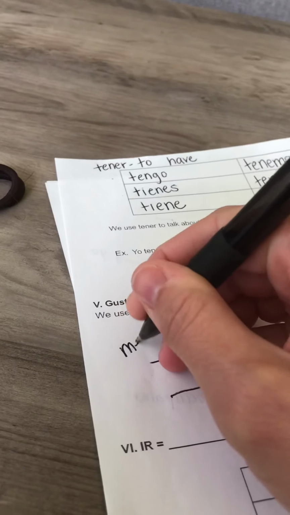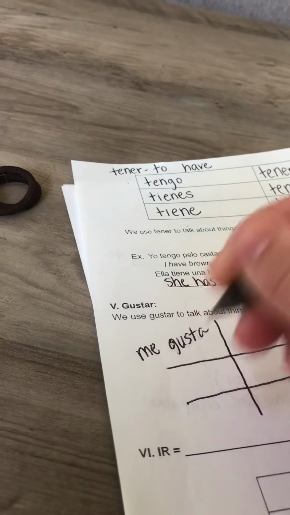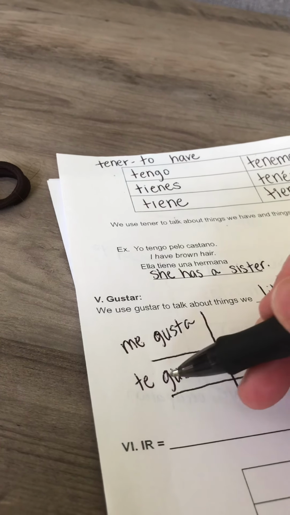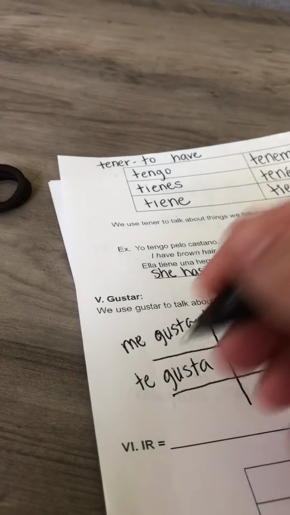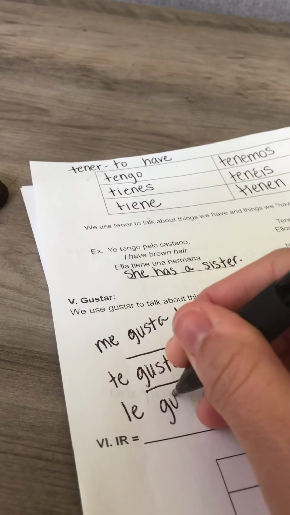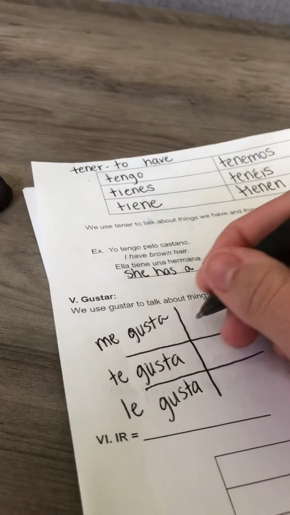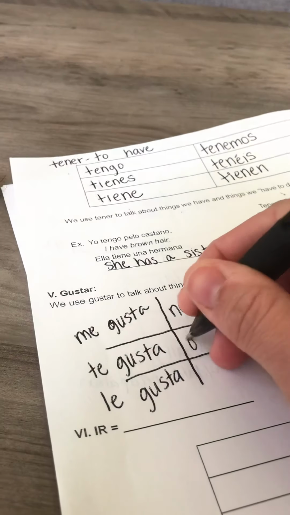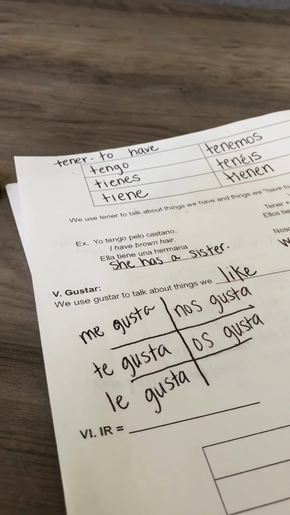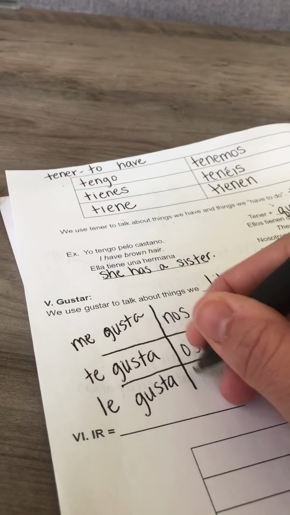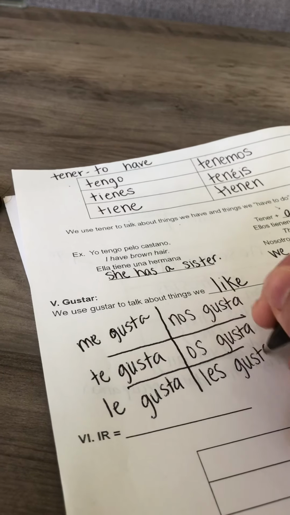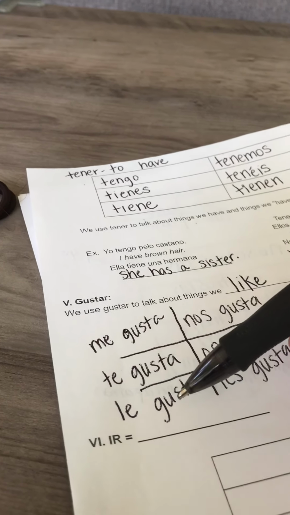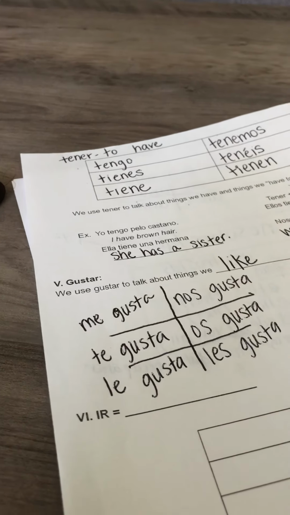You have me gusta, te gusta. So me gusta is I like, te gusta is you like, le gusta with an L is he or she or you formal like, nos gusta is we like. In Spain, os gusta is y'all like. And then they or you all like is les gusta. So again, me, te, le, nos, os, les gusta. I like, you like, he or she likes, we like, y'all like, they like, or you plural like.